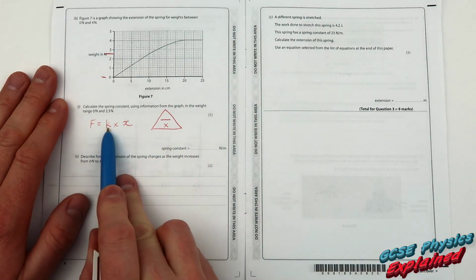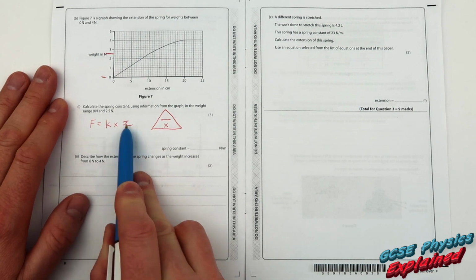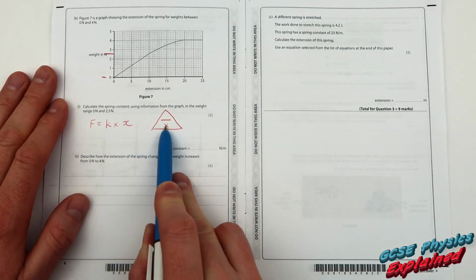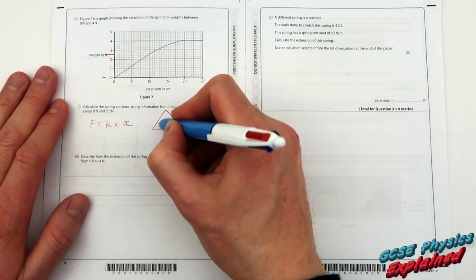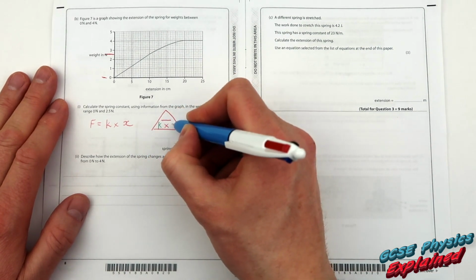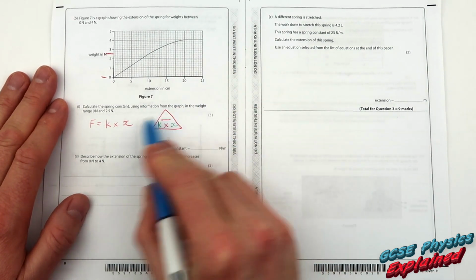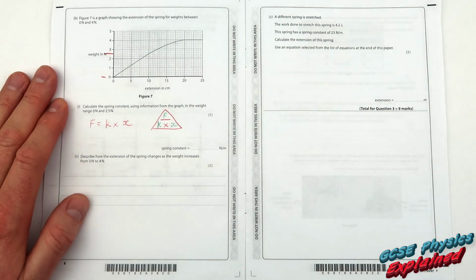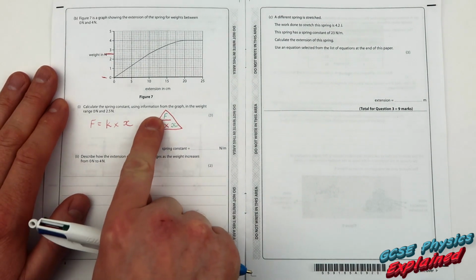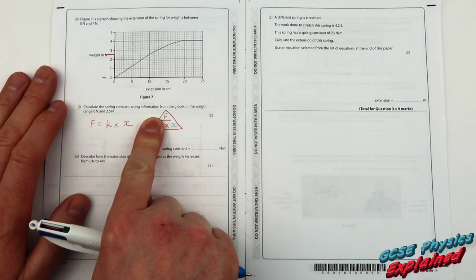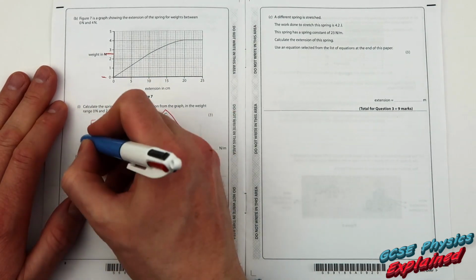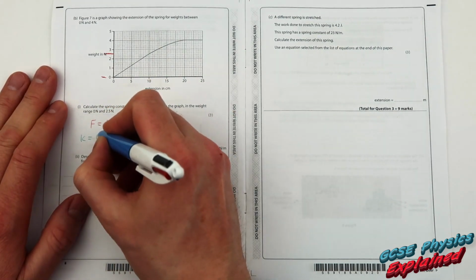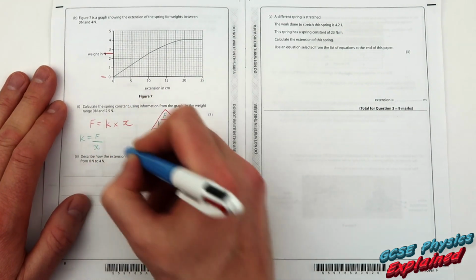Now, I've got the formula is something times by something, and I've got room for something times by something. So I will put them in there. And I've got one space and one thing, so shove the thing in the space. Now, cover up what you're looking for, and what you're left with is how to work it out. So we're looking for K, cover up K, that's F divided by X. So K equals the force divided by the extension.